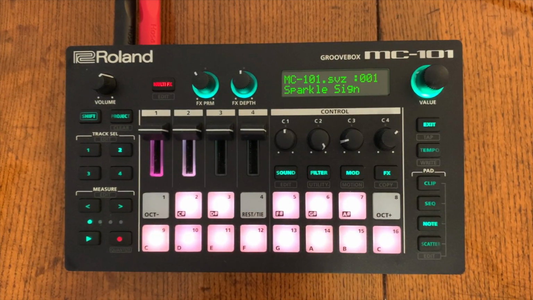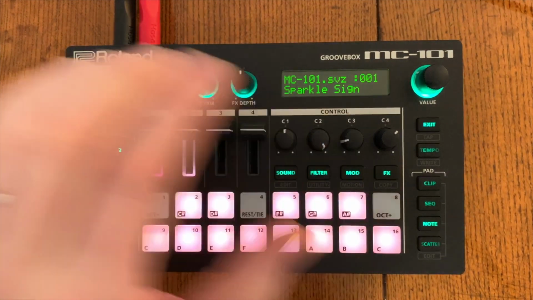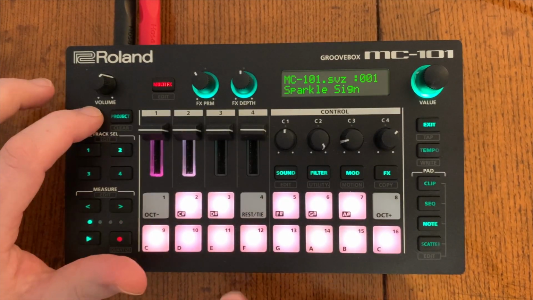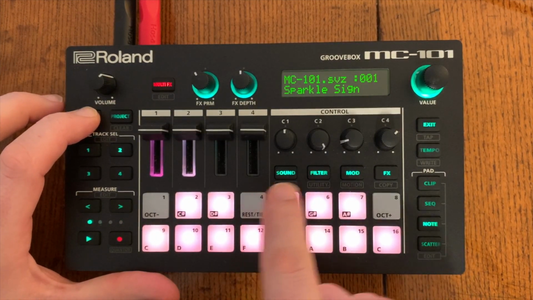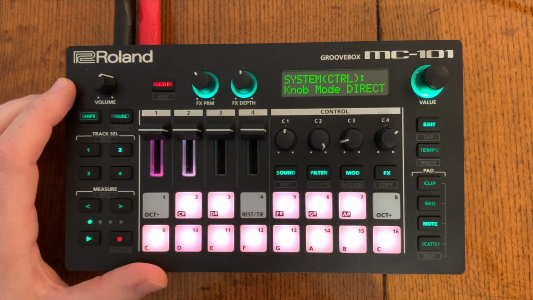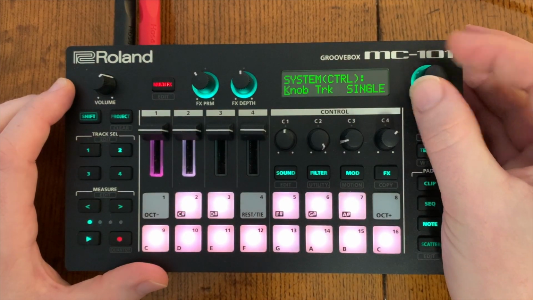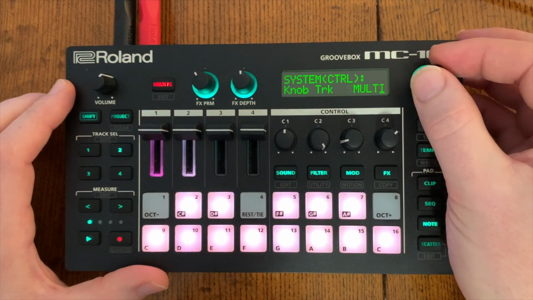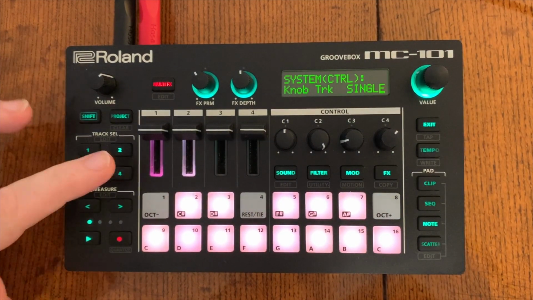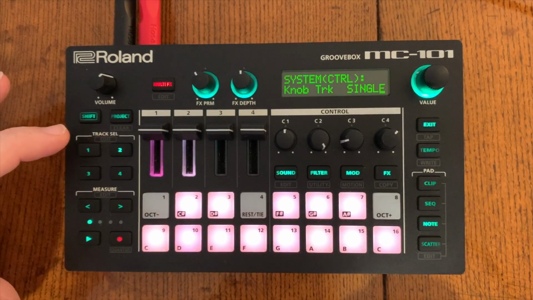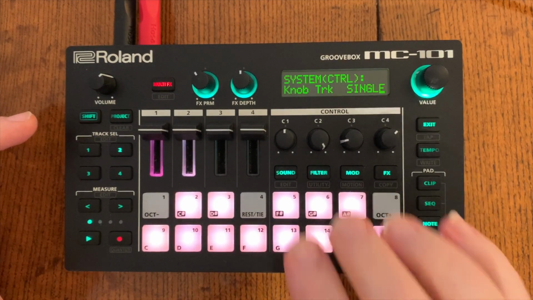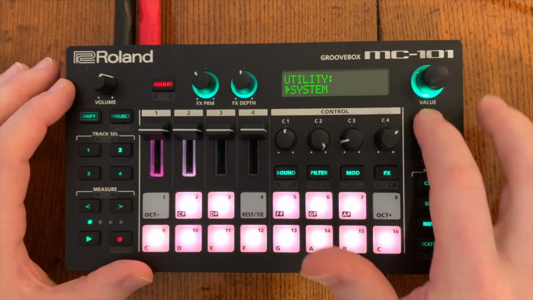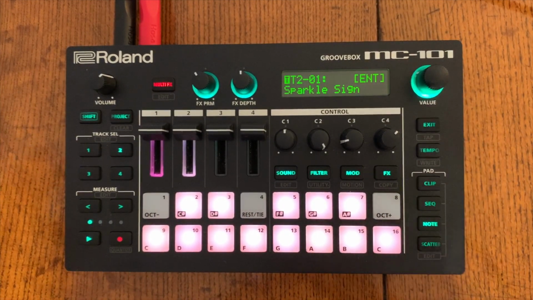Perfect. Now, one quick thing before we assign the knobs, there's 2 different modes for the control knobs on the MC101. So you go Shift and go to Utility, System, and just to the right of knob mode, we go knob track, and we want to put that to single. So that means that when we're selected on a track, we've got all 4 control knobs controlling 4 different parameters for that one track. Okay? Now, so we've got that set up.